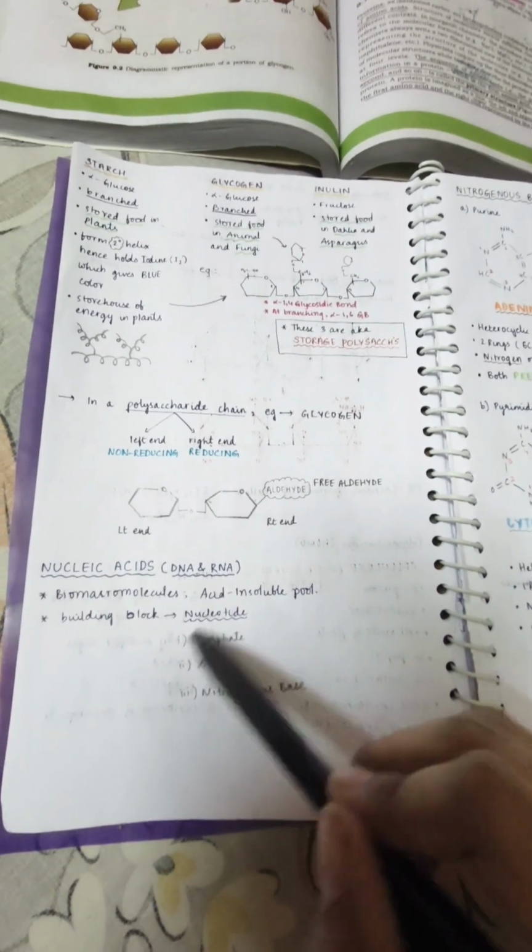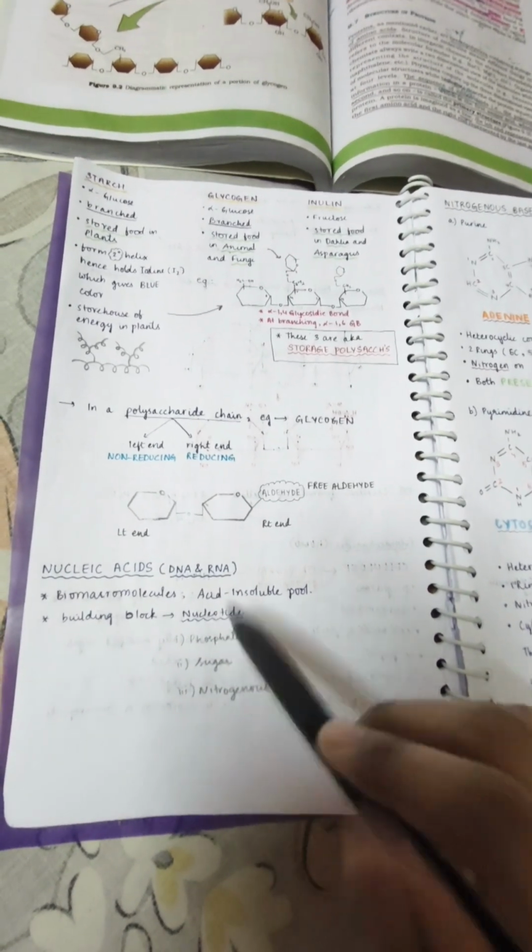Okay, nucleic acids are your DNA and RNA. They are biomacromolecules, acid insoluble, pool retentate, more than 10,000 daltons. Nucleotides are the building blocks of nucleic acids. A nucleotide is composed of 3 components: phosphate, sugar, and nitrogenous base. When you have only nitrogenous base and sugar, it's called a nucleoside. So basically a nucleotide is your nucleoside plus phosphate. I'll explain better here, don't worry.